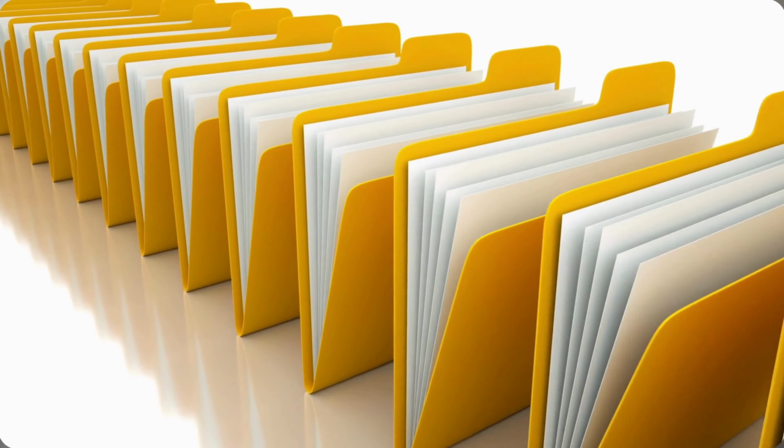But what if I told you that there is a way to keep your data clean, accurate, and easy to manage? Yes, you heard that right.